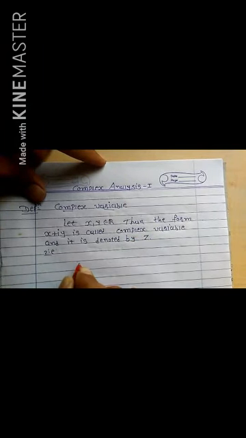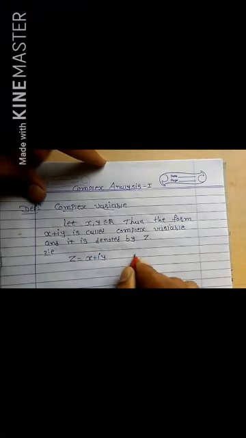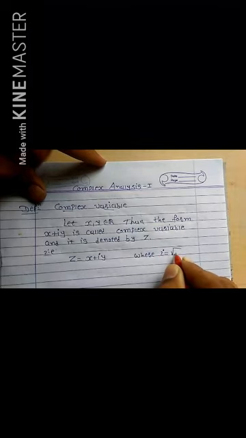That means z equal to x plus iy, where i is equal to square root of minus 1.